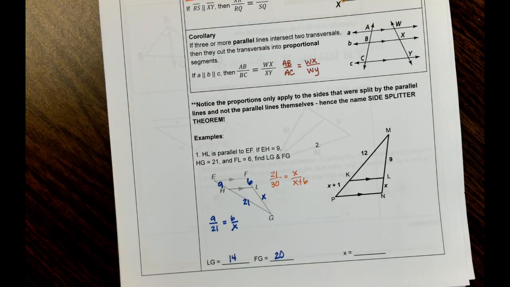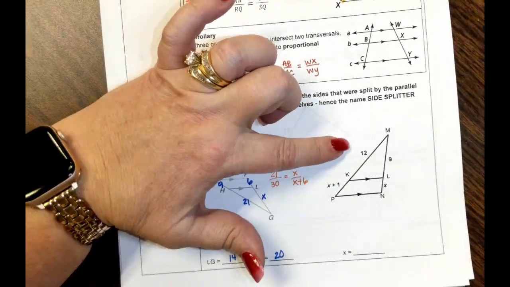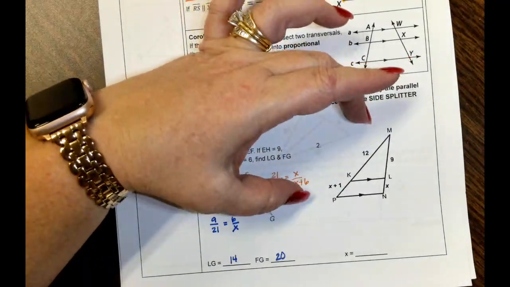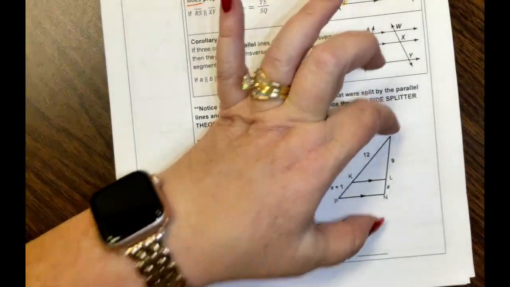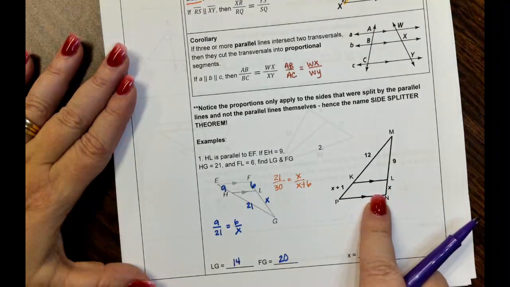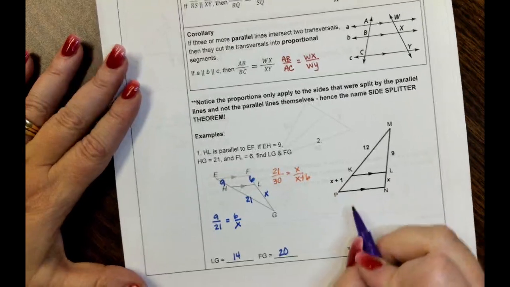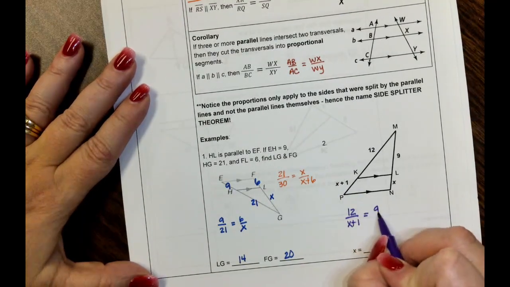With this one, this is why the side splitter makes it easy, because before we would have done 12 over x plus 1 plus 12, equals 9 over 9 plus x. But because of the side splitter theorem, because these parallel lines are like arrows that split those two sides, we can set it up 12 over x plus 1 is equal to 9 over x.